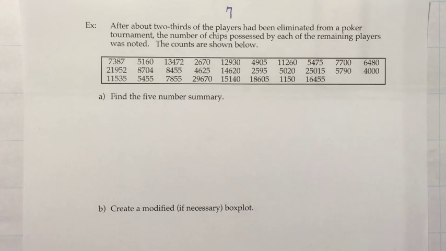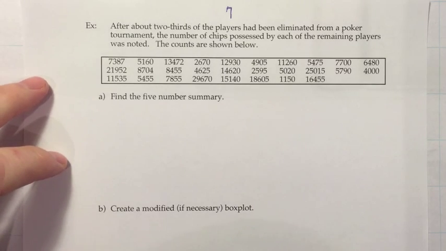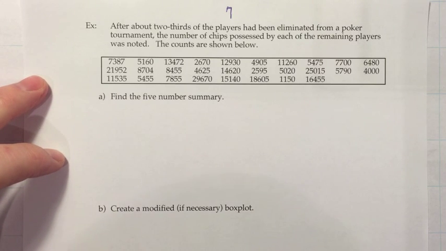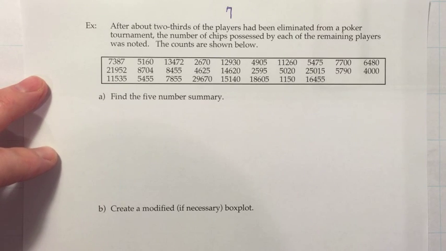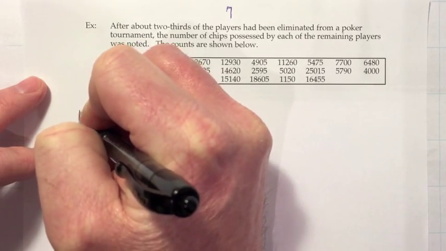And the first thing they want us to do as part of that process is to find the 5-number summary. So remember, that's the minimum, Q1, the median, Q3, and the maximum. So we're going to go ahead and start out by finding the quartiles first, since that's where most of our work is. Remember, when you're finding quartiles, the first step is to find location.